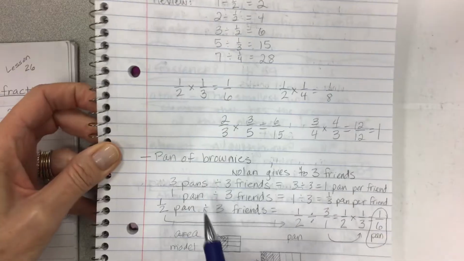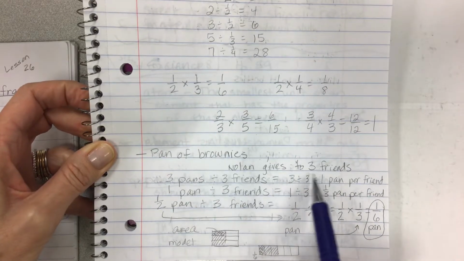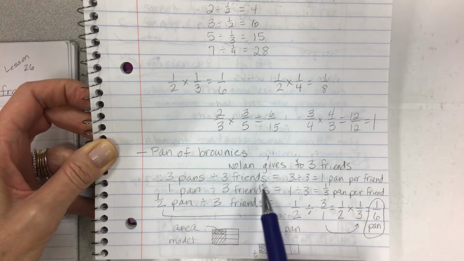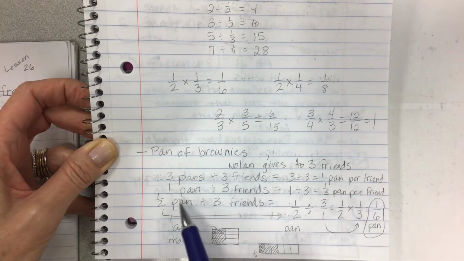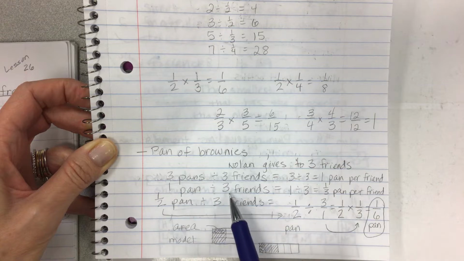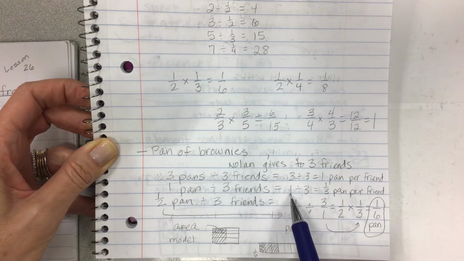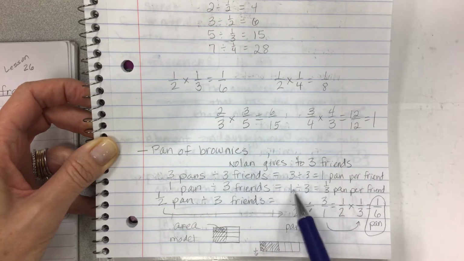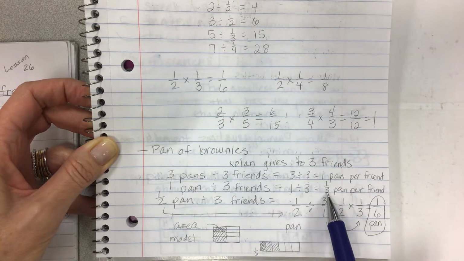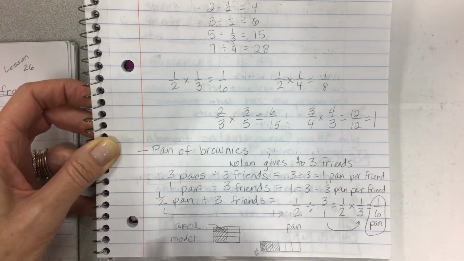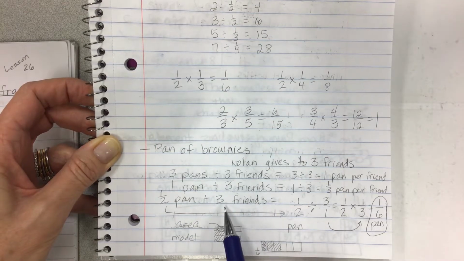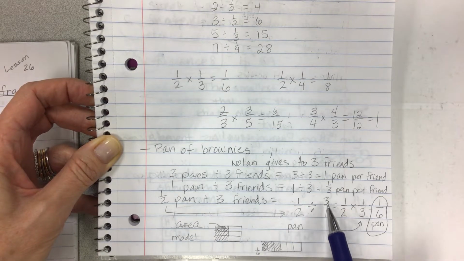So anyway, I guess we can take a look at a pan of brownies. Nolan gives that to 3 friends. If I have 3 pans and 3 friends, then everybody gets a pan. But if I only have 1 pan and 3 friends, then I have to divide 1 by 3. So this goes back many lessons to recognizing that this is a fraction and a division problem in itself, 1/3 pan per friend. So what if I only have a half pan to divide? That's when you end up with your 1/2 pan divided by 3.